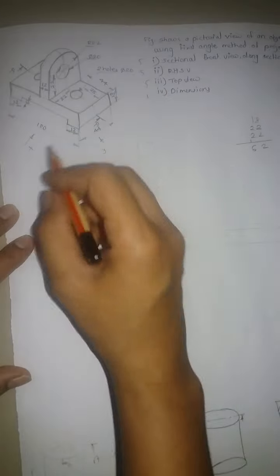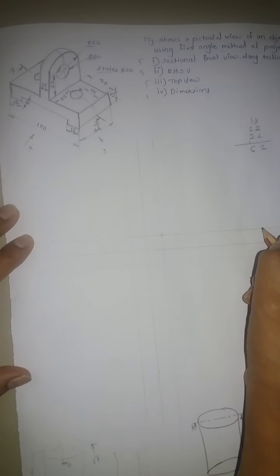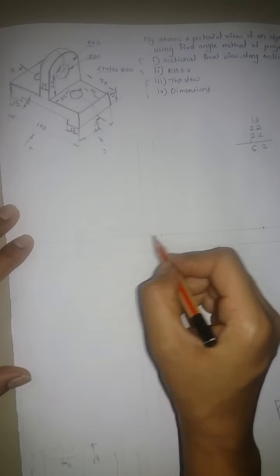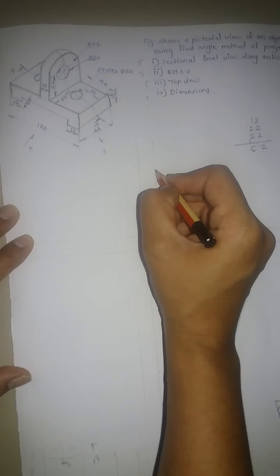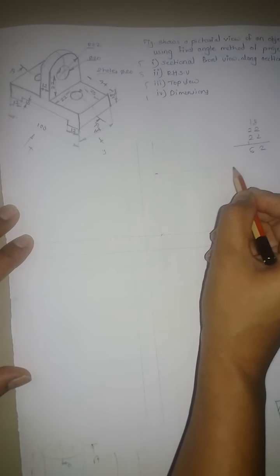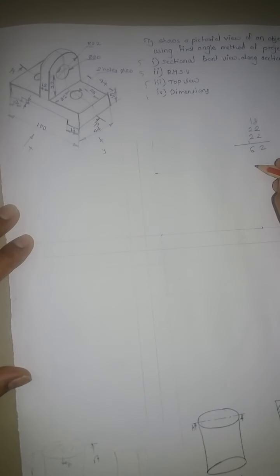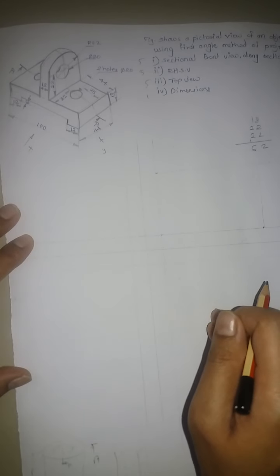So we'll mark the dimensions. So 100, then height is 62. Correct. Now we'll mark overall dimension of top view.